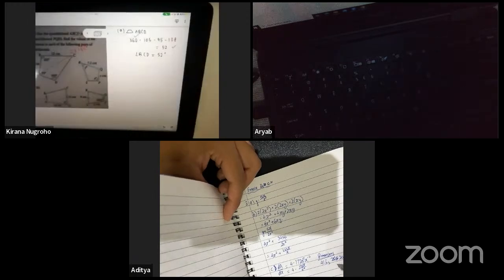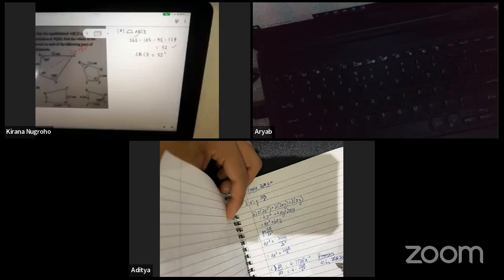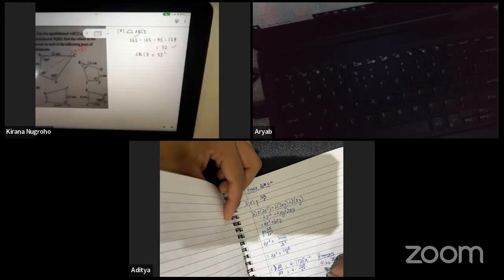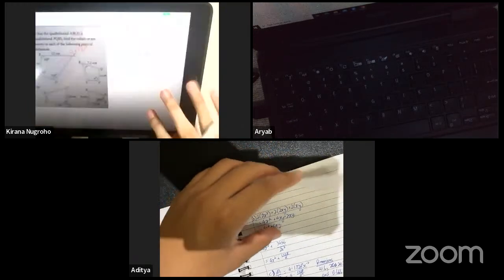Maybe just do 6, Aditya, and then maybe the rate of change. Yes, Kirana? Kirana, you don't think that their angles are the same, isn't it? Correct? Are you referring to y and x?